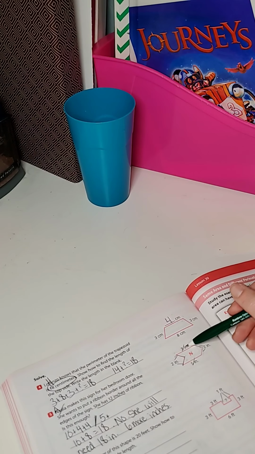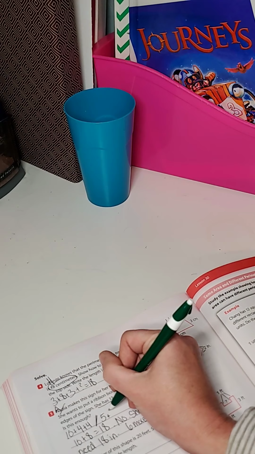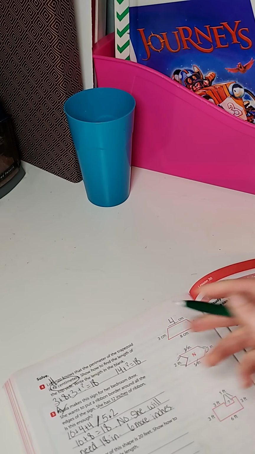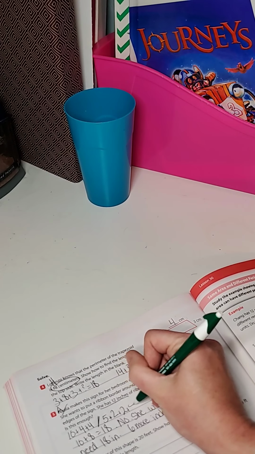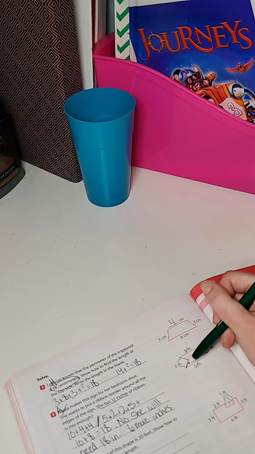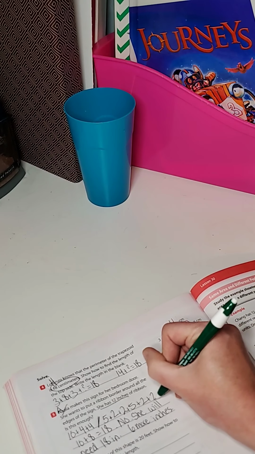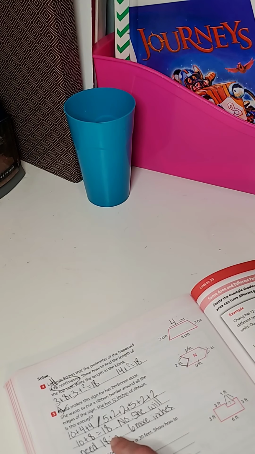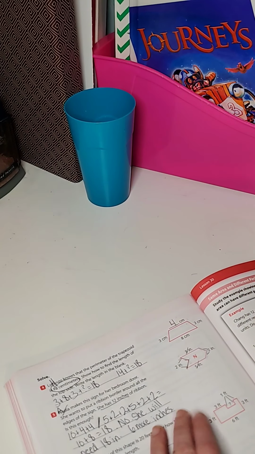So 5 plus 2 plus 2 plus 5 plus 2 plus 2 equals 18.